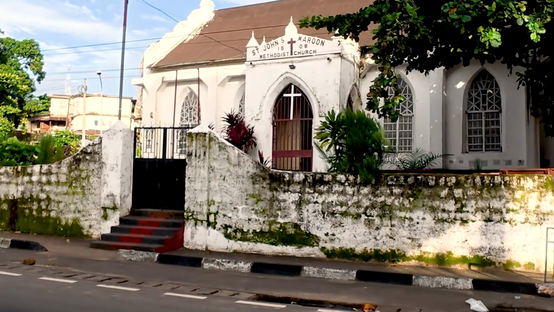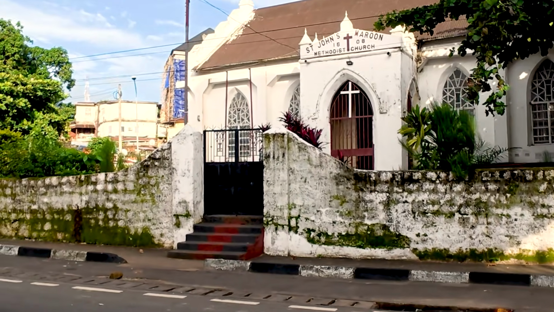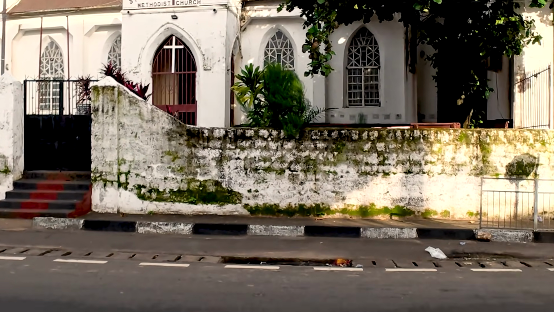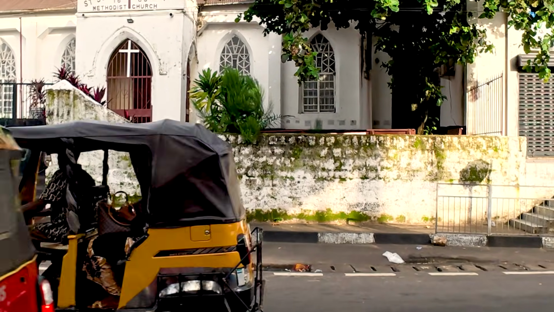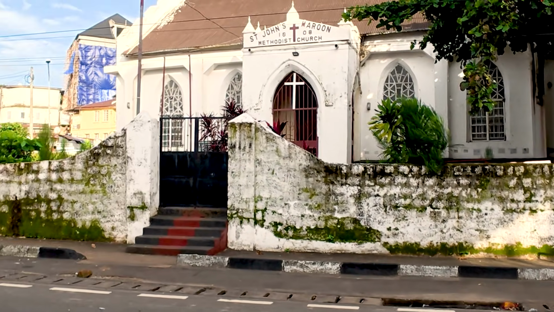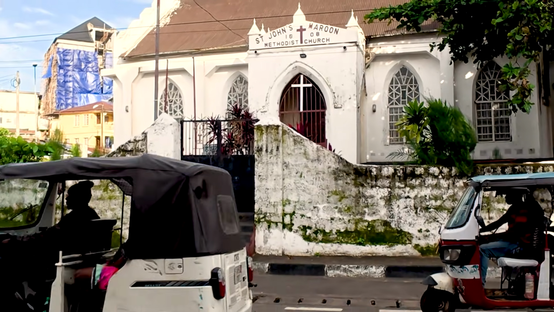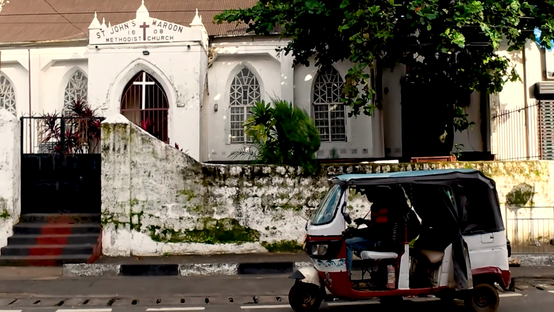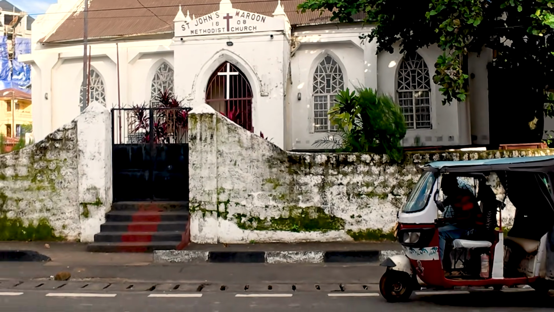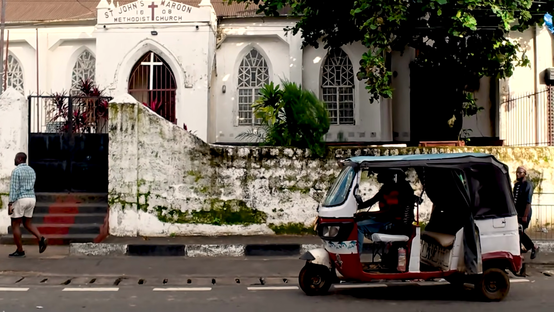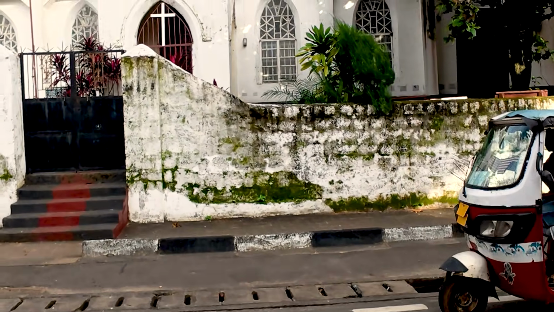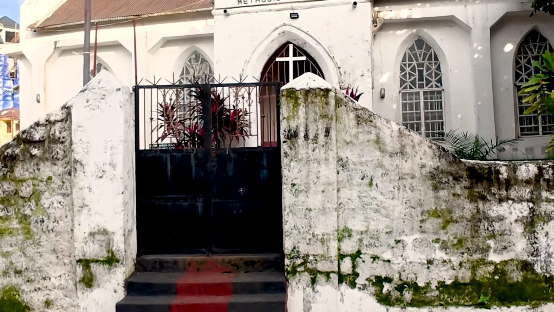It was established in 1808. So let me go over there so that I show you the dates. The Maroon Church has its own history and is right here at the center. You can't just have a church like this established at this center if it has not been here for years or decades.